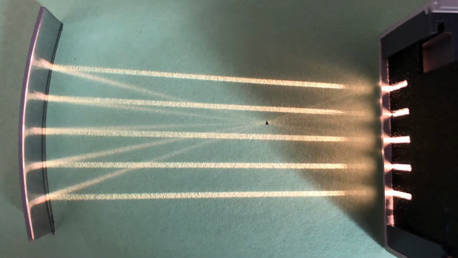Now you can see where I placed the dot, that's the focal point, right where all those reflecting rays are intersecting. Now that focal point is also indicating that this is definitely a converging mirror. All the light's reflected rays are coming to a single point, that focal point.